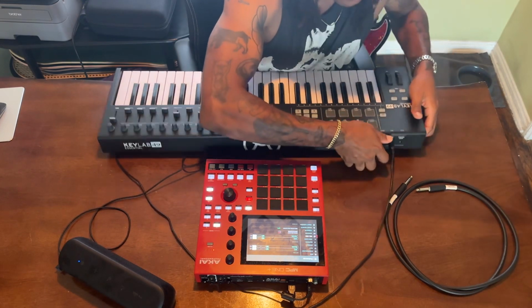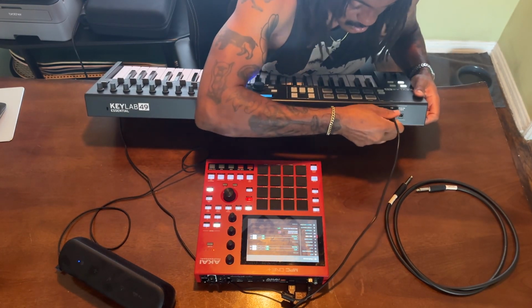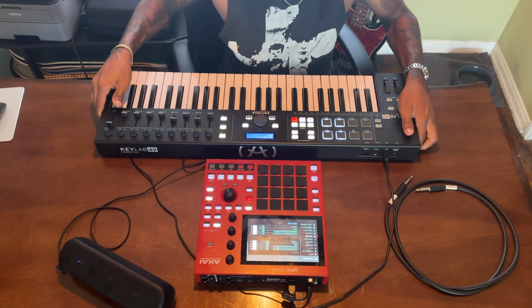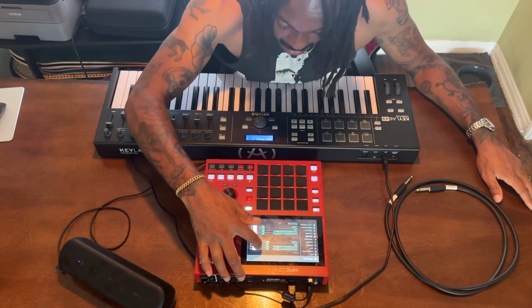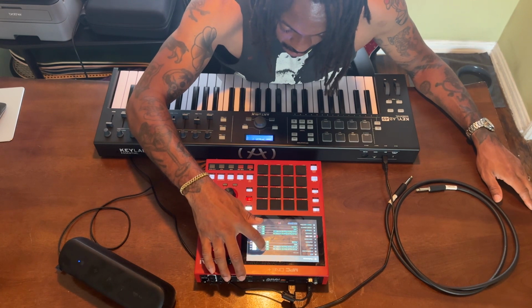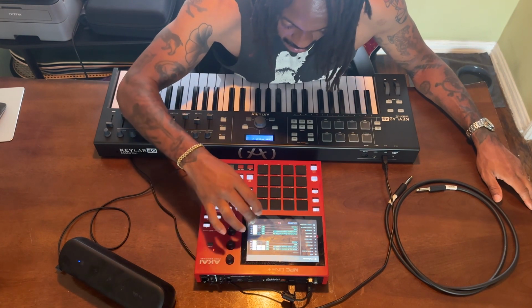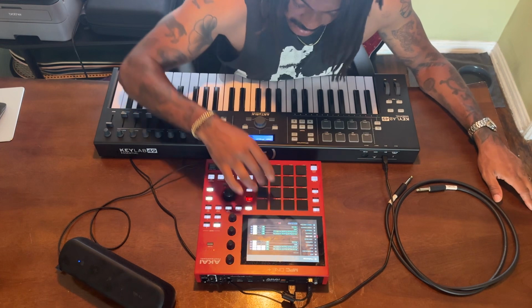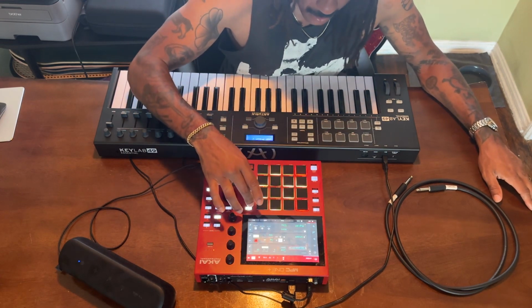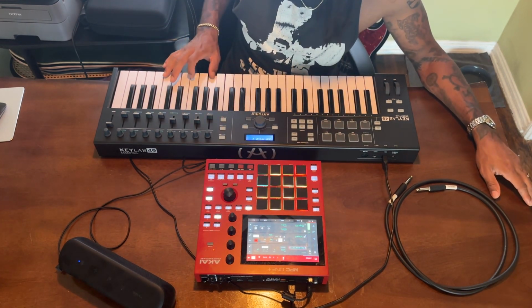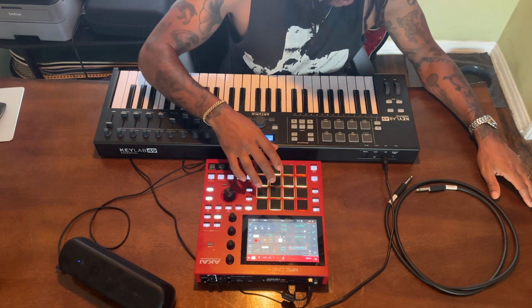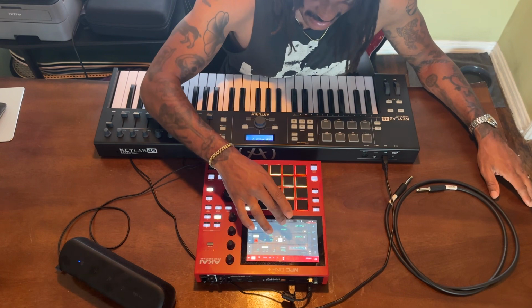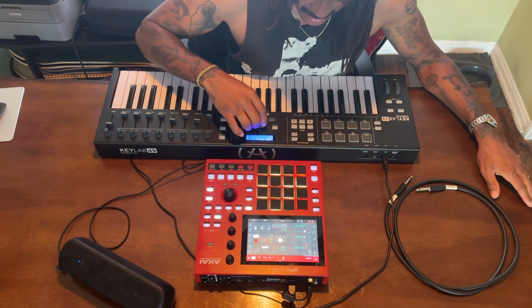What's going on with this? Okay, here we go. Let's turn it all on. All right, now it should work. Can't say I like that plugin. Can't say I like that patch.